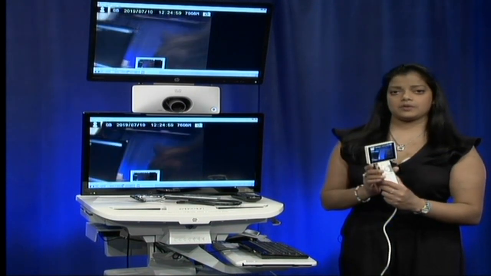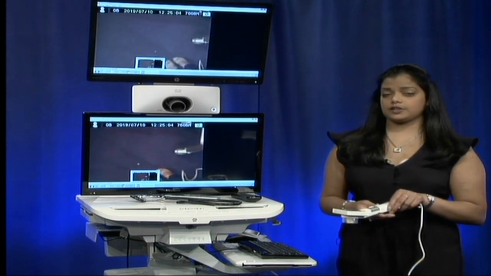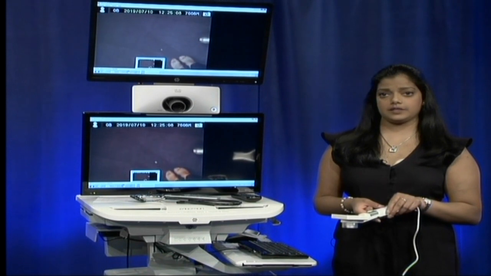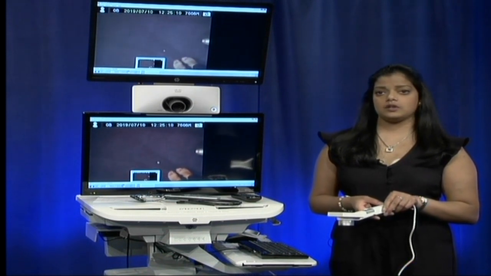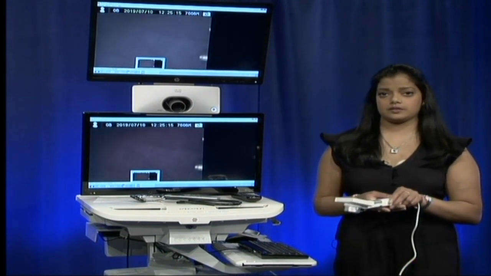The lens on this camera is the general viewing lens. Also in your cart is the dermatology lens as well as the otoscope lens for ear, nose, and throat appointments. These are located in the bottom drawer of your cart.